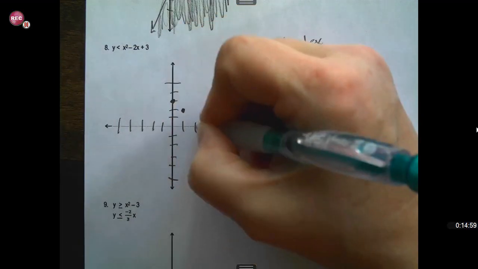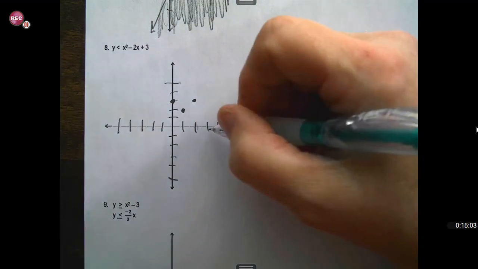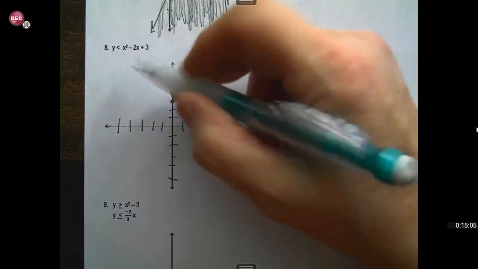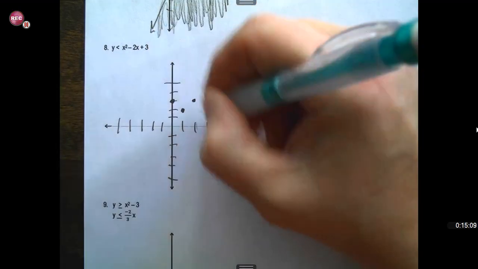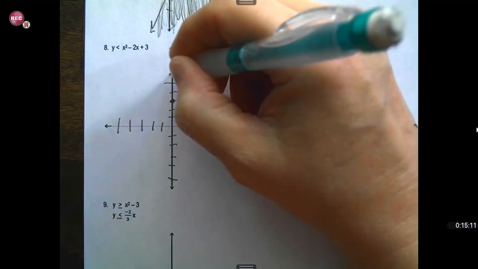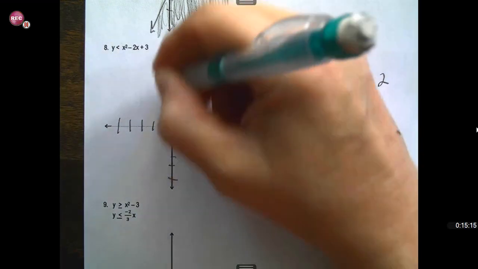I can use the axis of symmetry to get this point. If I want to plug in 3, I don't think it's going to fit on my graph, but we can try. That would be 9 minus 6 is 3, plus 3 is 6. I guess it will. It'll fit right there. So 3, 6. And then that would be -1, 6.